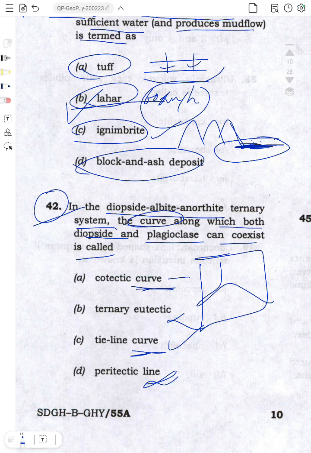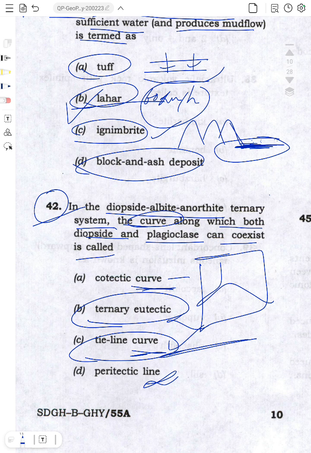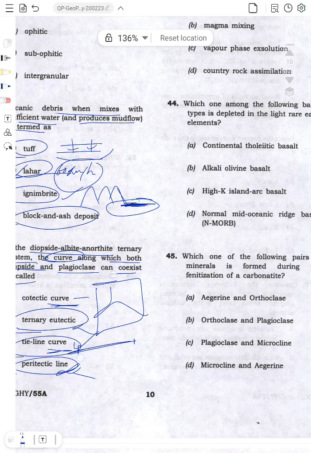In equilibrium. Ternary eutectic is the lowest temperature coexistence of three phases. It is a point in a ternary phase diagram where three phases all coexist with liquid at the lowest temperature where melting begins or crystallization ends. A tie line is something that connects two points, solid phases in a phase diagram, to show the compositions of these phases in equilibrium. Peritectic line marks the boundary where solid phases react with liquid to produce different solid phases. So that is the peritectic line.